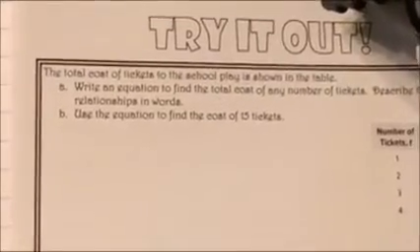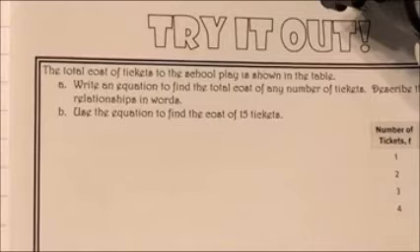Okay. There are a couple of try-it problems on this page. Go ahead, pause the video, try them out. And when you are done, we will go over the answers together. All right, so now that you've had a chance to go over the problems, let's go over the answers together.